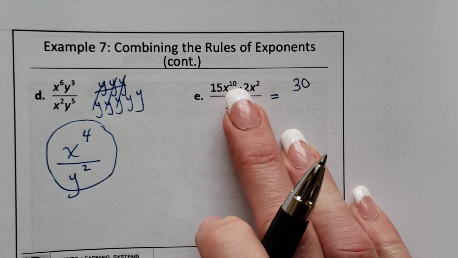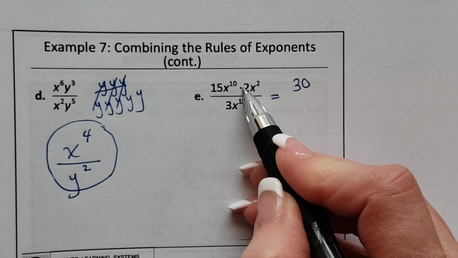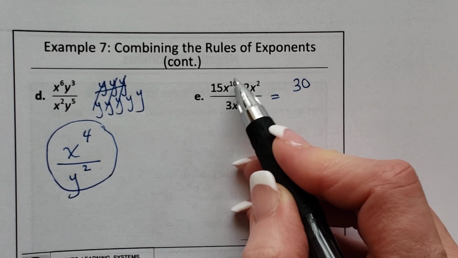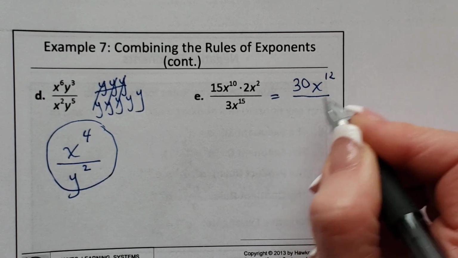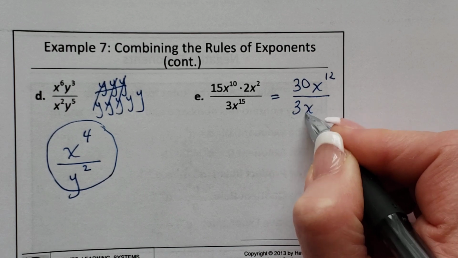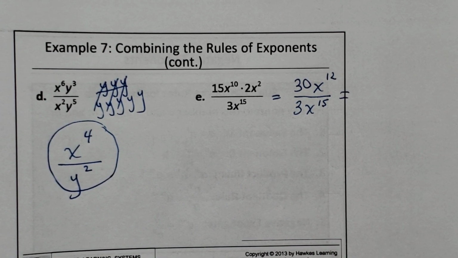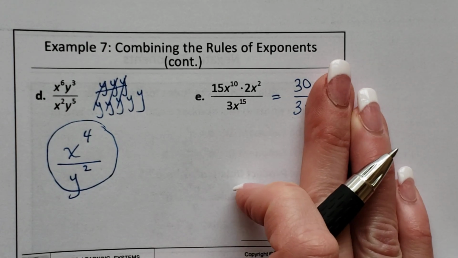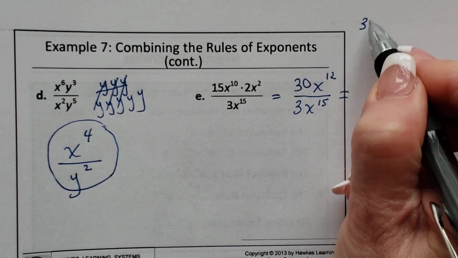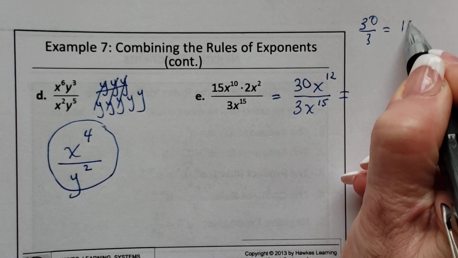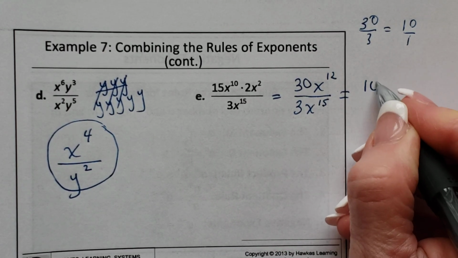Well, the rule says if they have the same base, you add those exponents. So x to the 10th multiplied by x to the 2nd, you add the exponents and you get x to the 12th. And then our bottom, we're going to just write out what we have right now. All right, so now let's look at just our coefficients. Ignore the variables. 30 divided by 3 is 10. If that was a fraction, wouldn't the answer just be 10 or 10 over 1? Well, that's our answer. 30 divided by 3 is 10.